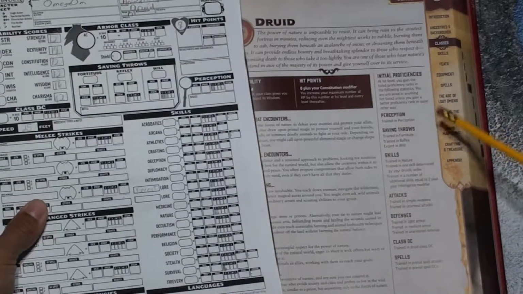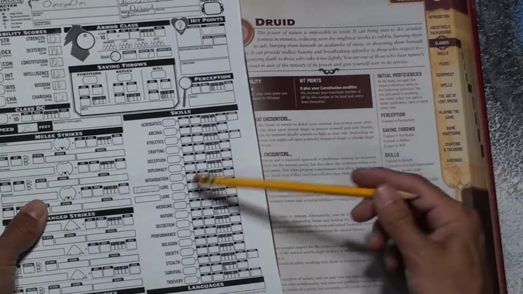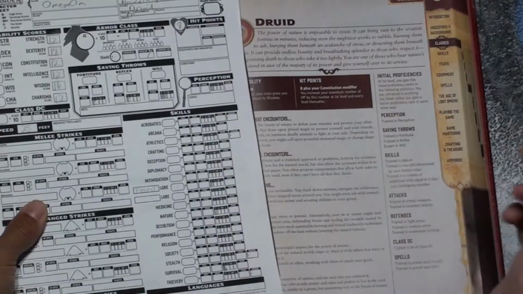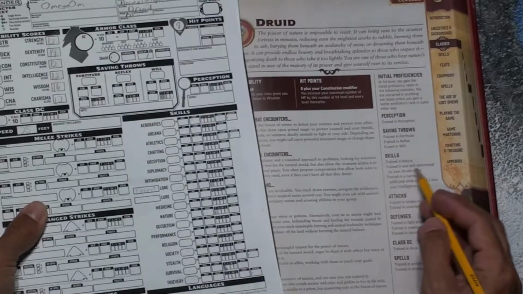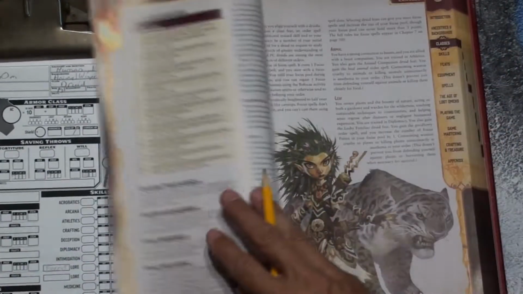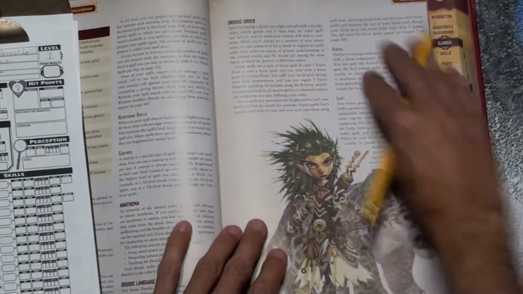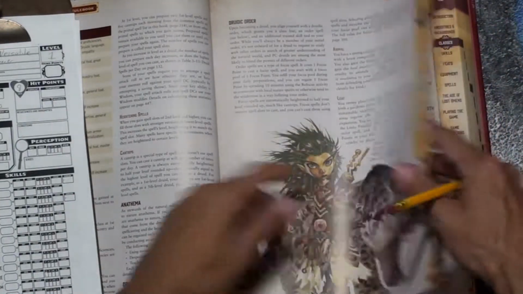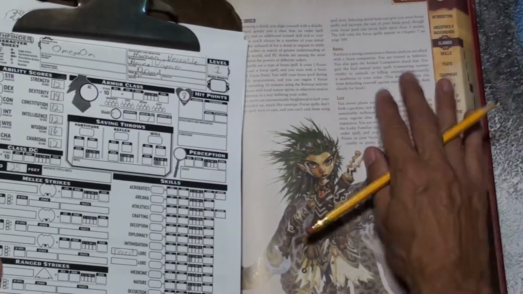If your druid class gives you trained in something you already got from your background, then you can pick a new one. Okay, so trained in nature, trained in one skill determined by my order. So I already decided for the druid, you get to pick an order, and there's 4 orders. And so I'm going to pick the animal order.